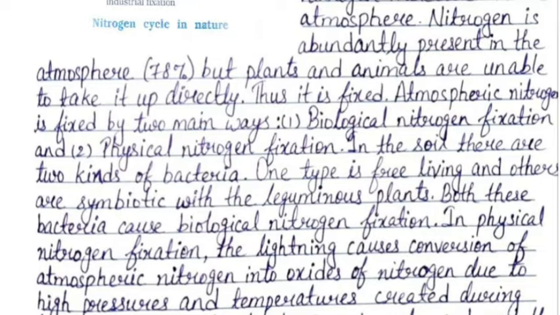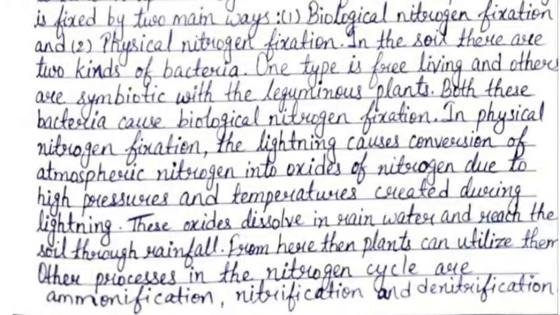Thus, it is fixed. Atmospheric nitrogen is fixed by two main ways. First is biological nitrogen fixation, and second is physical nitrogen fixation. In the soil, there are two kinds of bacteria. One type is free living, and others are symbiotic with the leguminous plants. Both these bacteria cause biological nitrogen fixation.